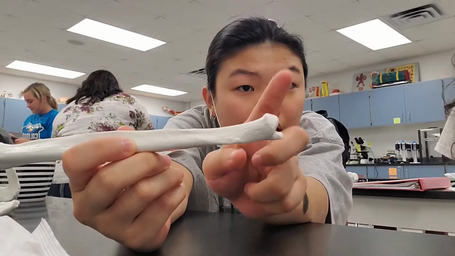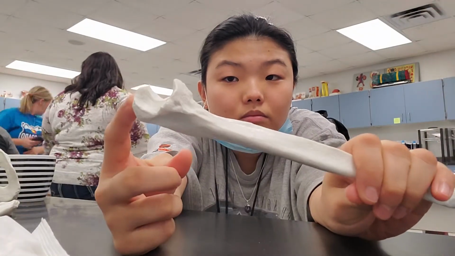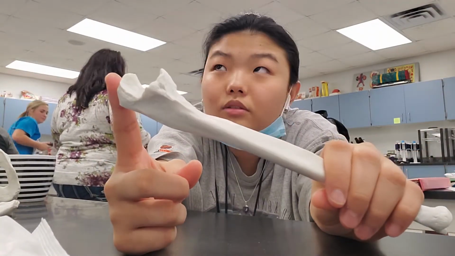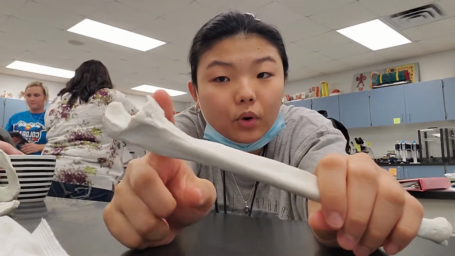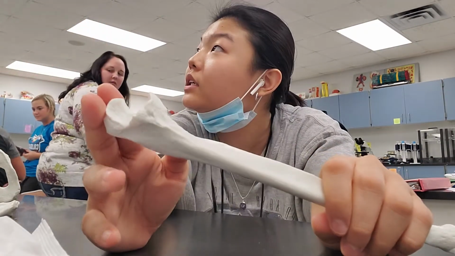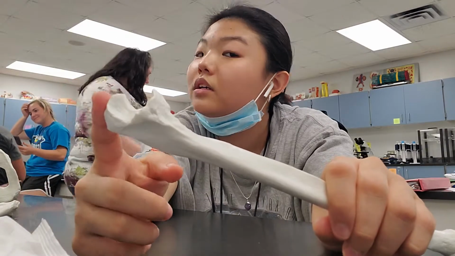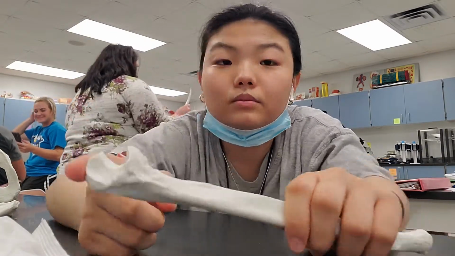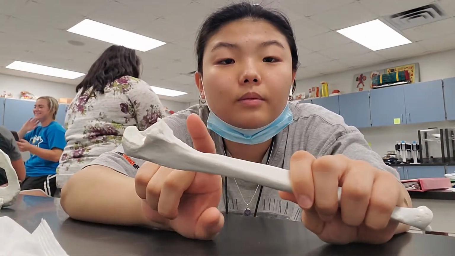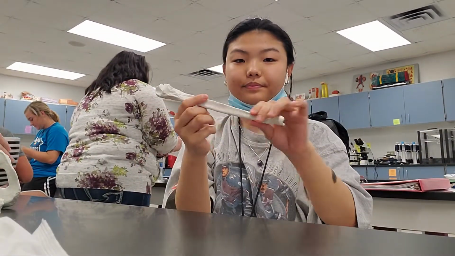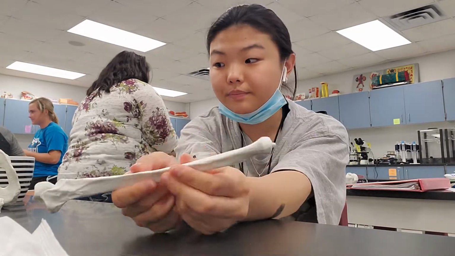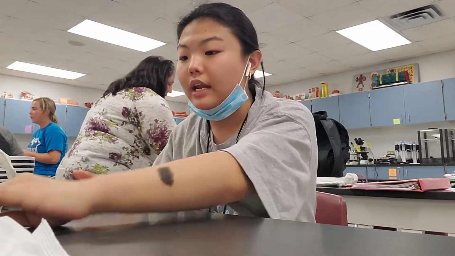Styloid process, head, olecranon process, coronoid process, trochlear notch. Sorry, everybody makes mistakes. That's that. That is the ulna. Now we're gonna move on.